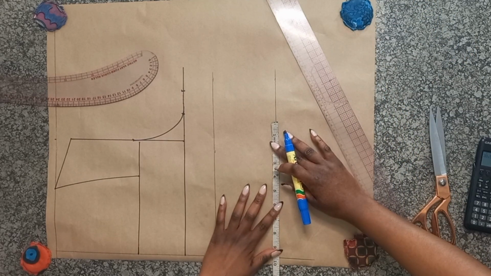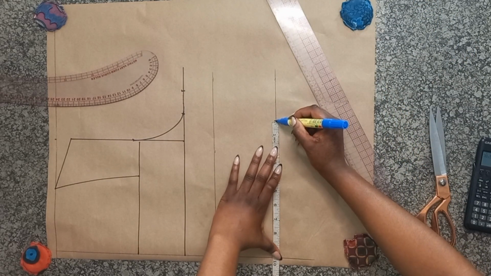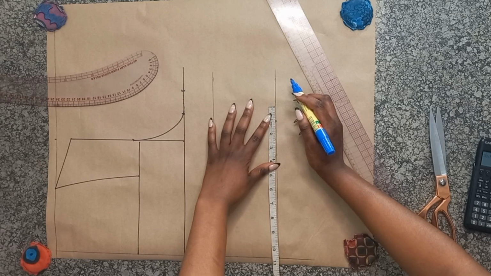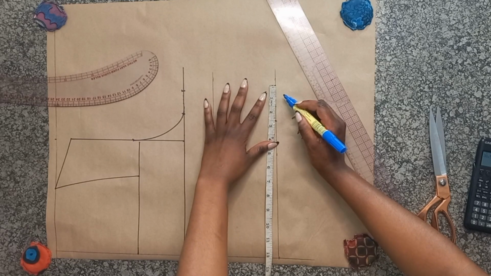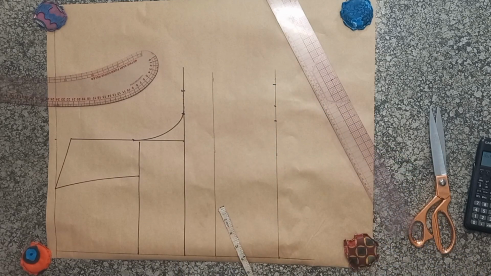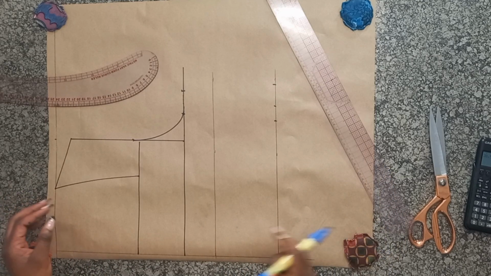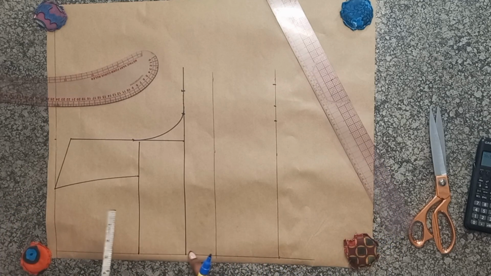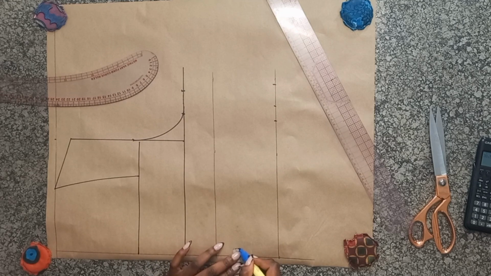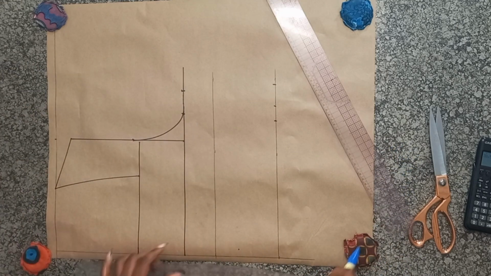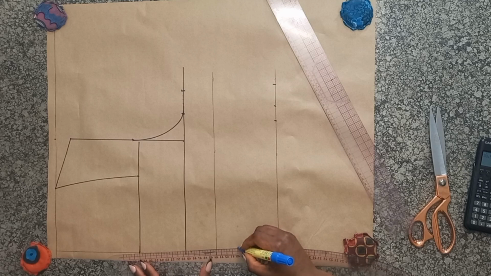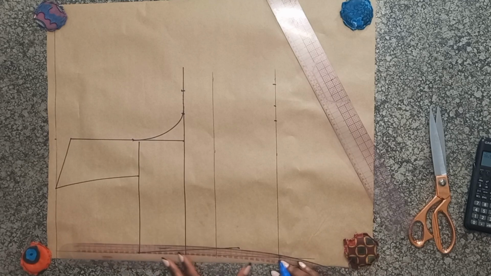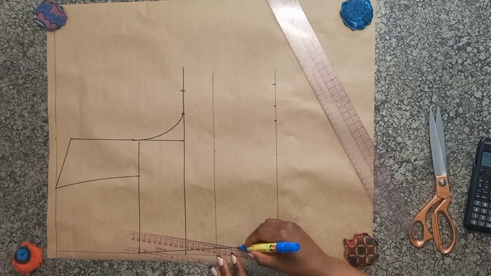On my waistline, I would mark my waist divided by 4. Then I would add my dart allowance of 1 inch. Then I would add my 1.5 inches seam allowance. Then on the center back, I would take in my zip bulge. So we don't want that excess fabric at the center back. That doesn't really look nice. So we're going to remove that.